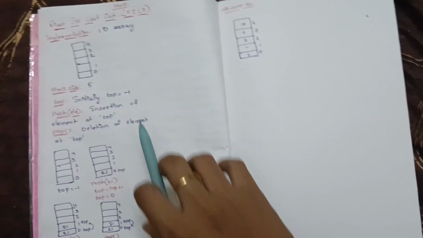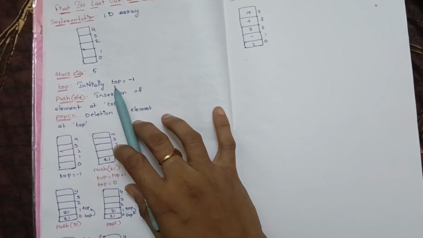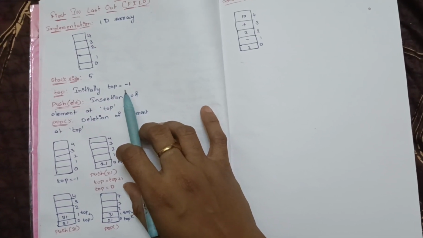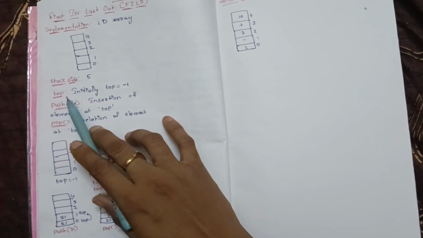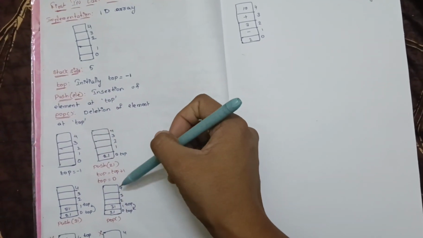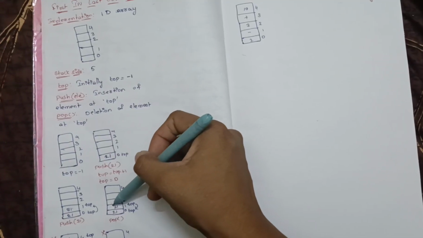Before going into the programming, we have to be aware of some terms related to the stack algorithm. First one is the top. Top is a variable which always refers to the top element of the stack.